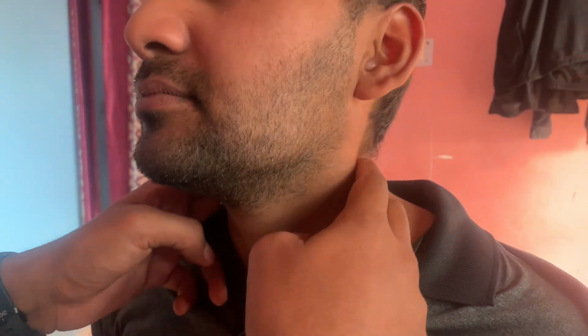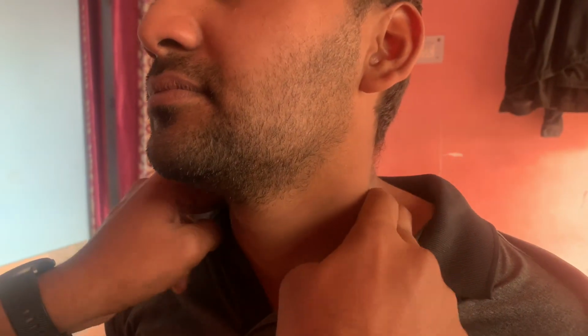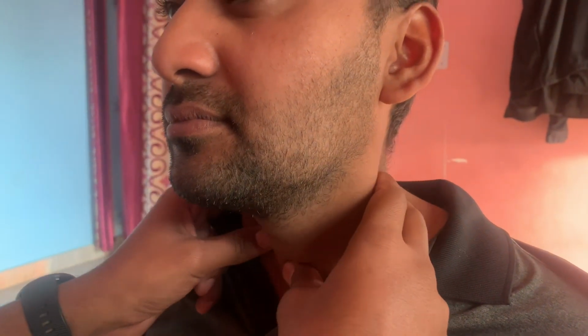Feel for the preauricular, postauricular, occipital, tonsillar, submandibular, submental, superficial cervical and posterior cervical nodes. Palpate the posterior cervical chain along the anterior edge of the trapezius and along the posterior edge of sternomastoid.